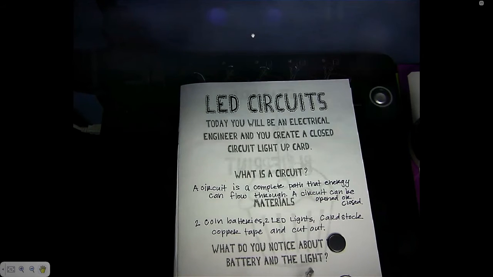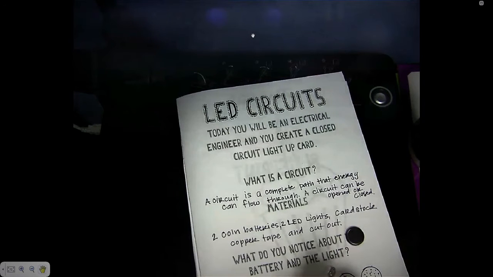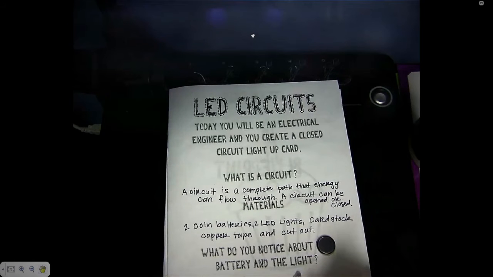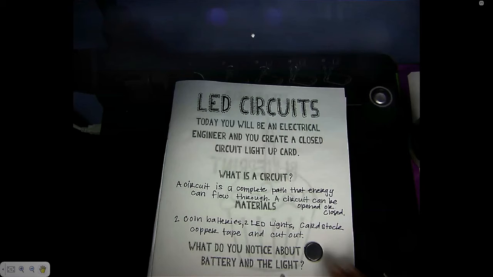This is my light and my battery, and I'm going to label that. Light, battery. Write down all of your observations from your battery and your light.